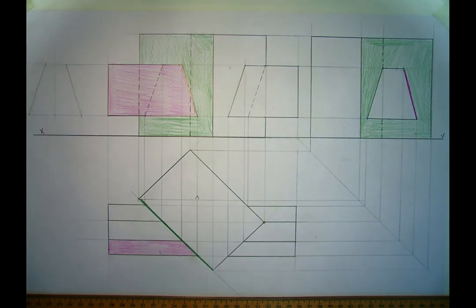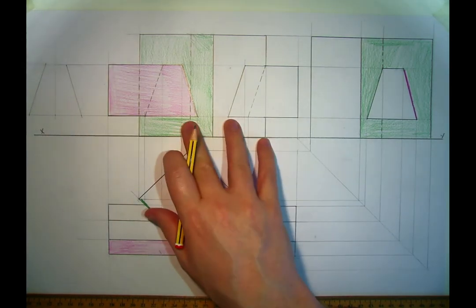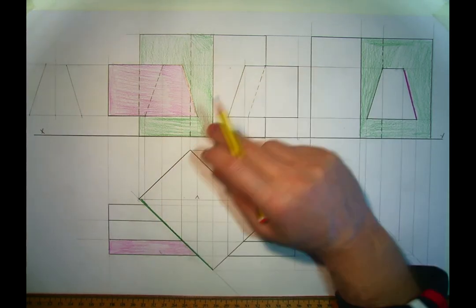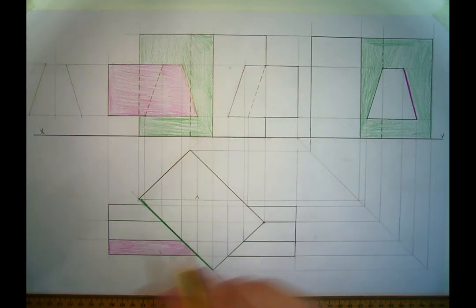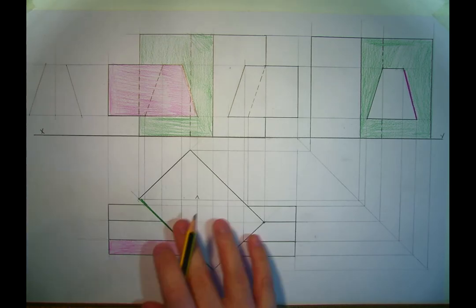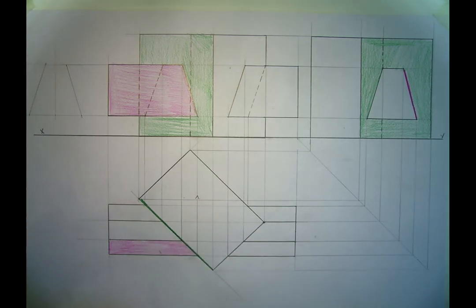So we've been asked to do two things. We were asked to draw the plan and then draw the elevation where we can see the lines of intersection, and then finally to draw an end view based on our drawing that we've got down here. So that completes this question. It's the 2018 ordinary level question B2.